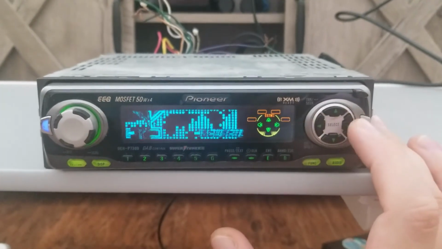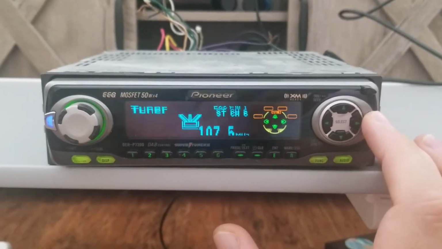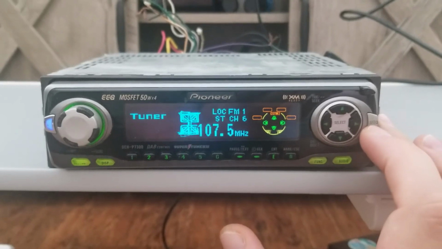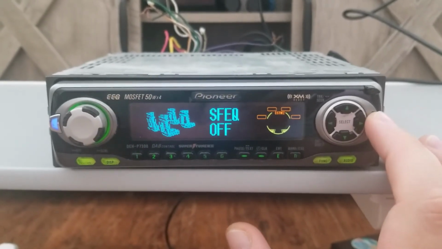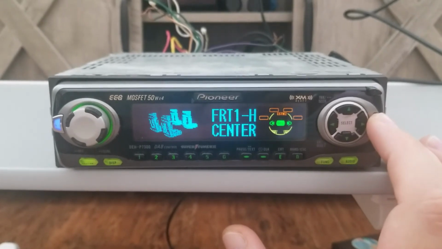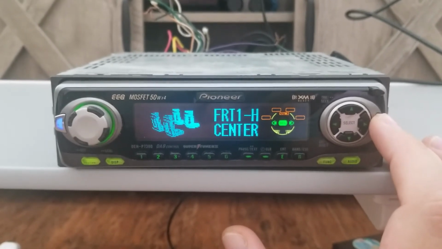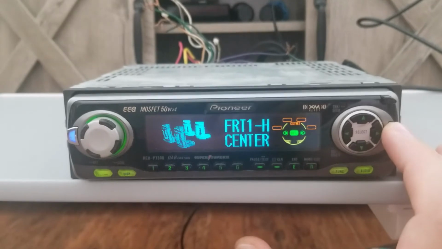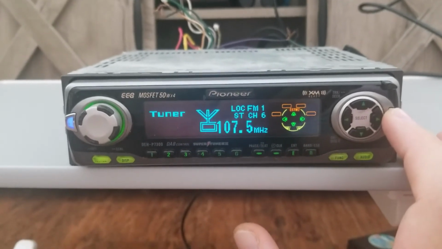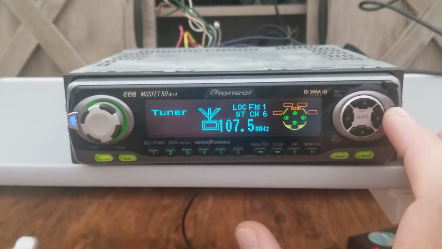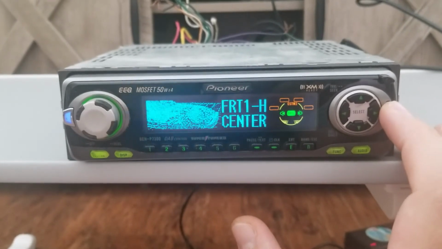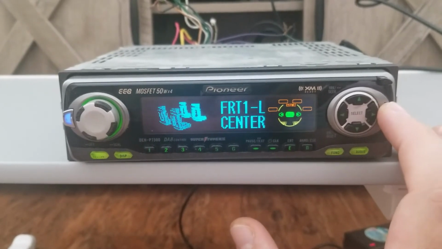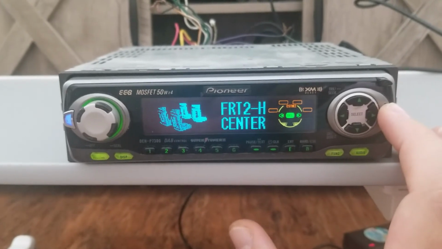And then the last audio setting that's kind of confusing or different about this is the EQ button on the right. So I'll go ahead and push that. What that does is, if you set it to front 1, it will boost the treble in the front outputs and boost the bass on the rear outputs. And the H means that it's going to have a bigger effect, and the L means a lower effect.